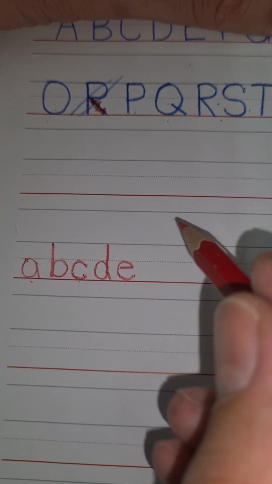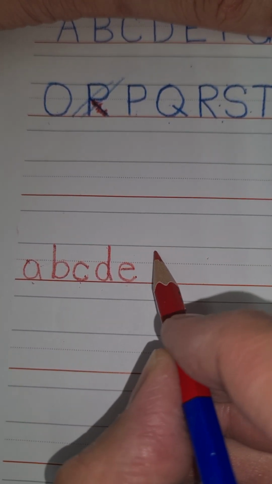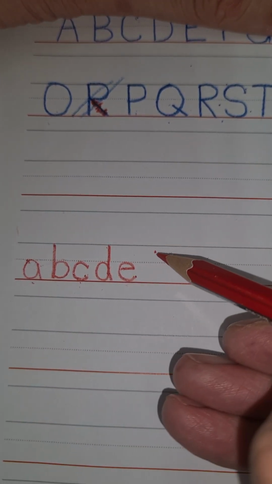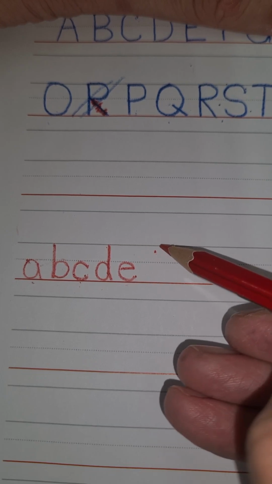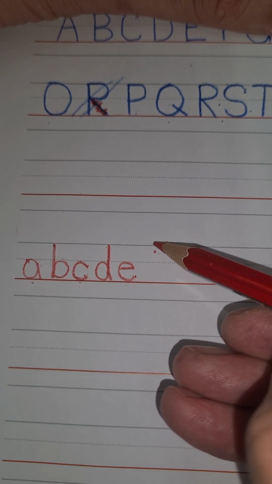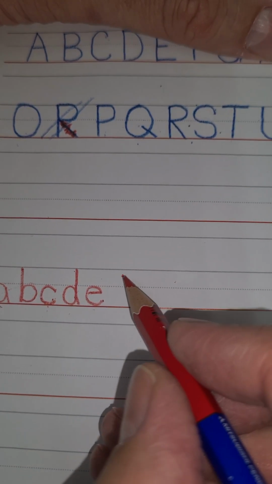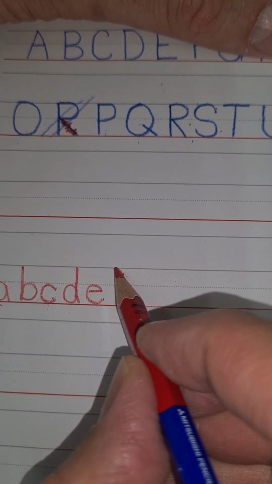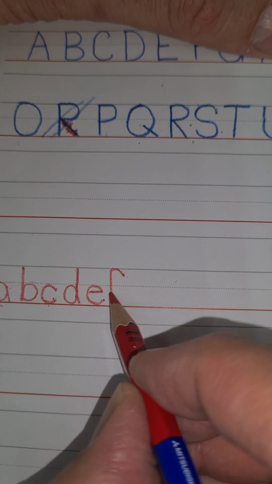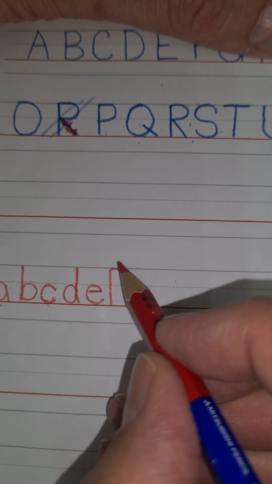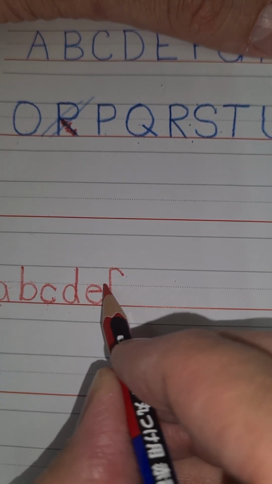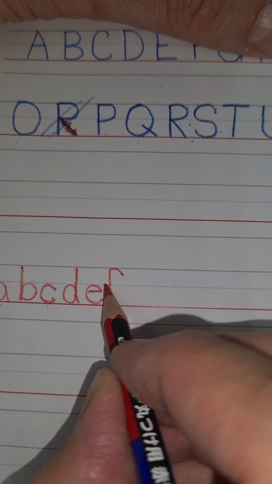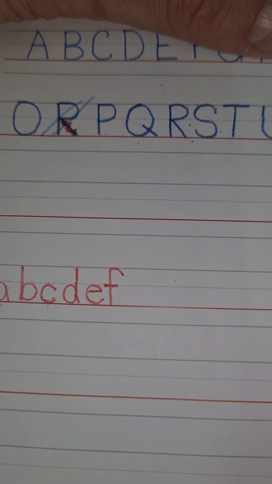Next is F. Okay, F, we're going to start below the top line. We're going to start about right here. Okay, and you're going to go one more time. We're going to start pushing up just a little bit and straight down. You're going to lift it up, and at the dotted line, you're going to go across, make a little F.